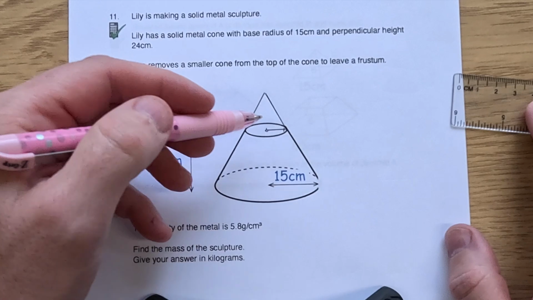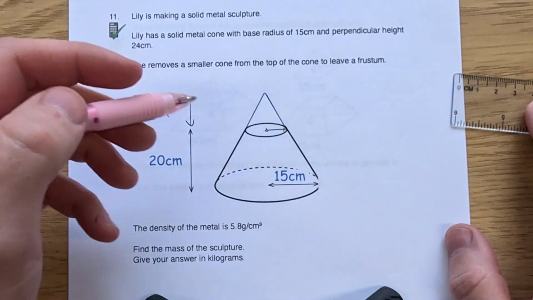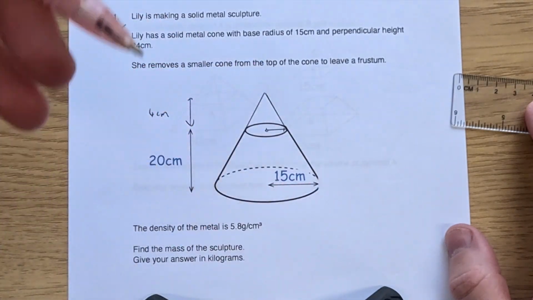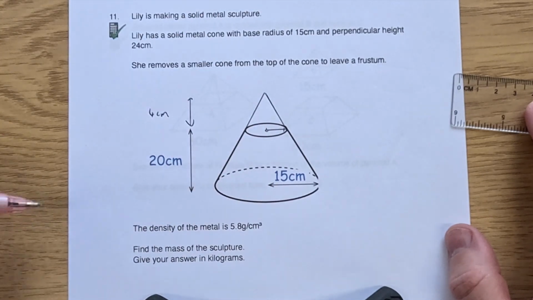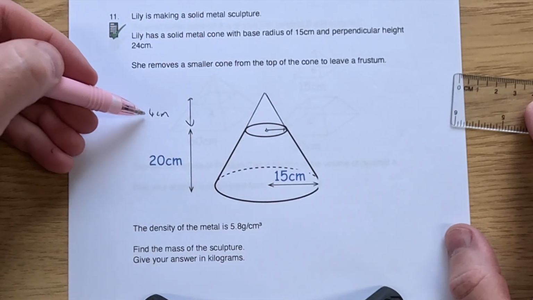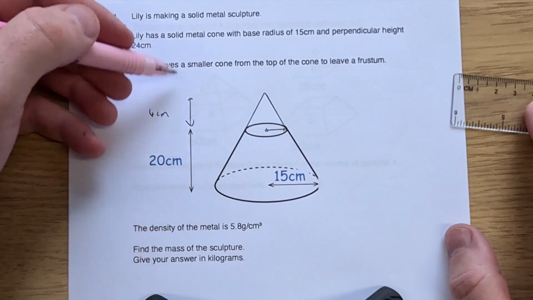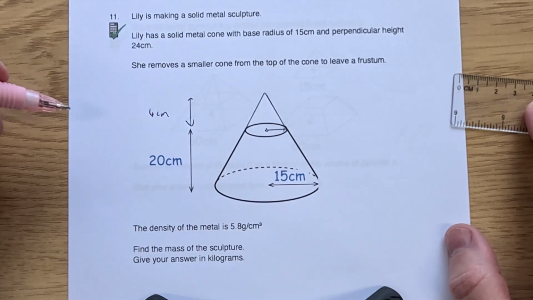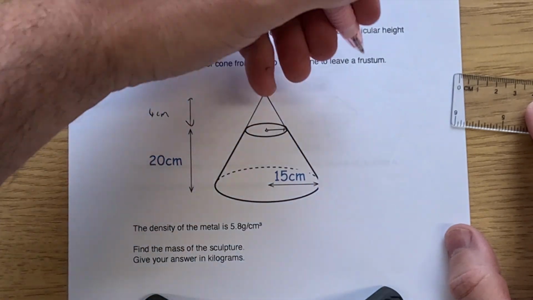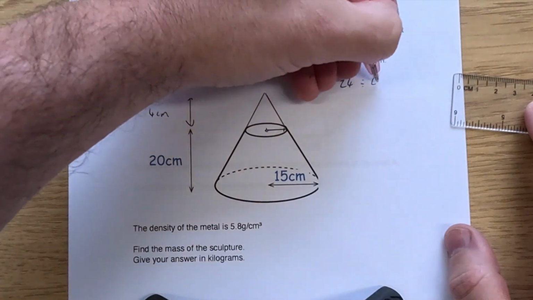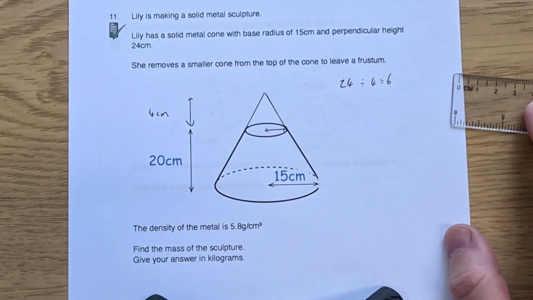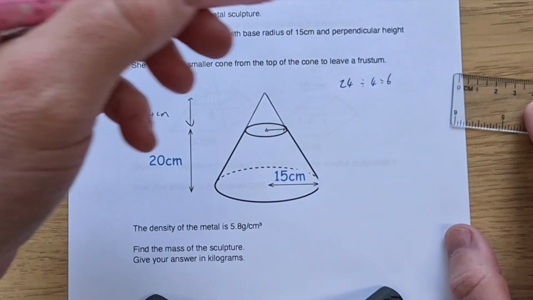To find the radius of the smaller cone, remember it's mathematically similar to the larger cone, so the larger cone is an enlargement of the smaller cone. The smaller cone has a height of 4 centimeters and the larger cone has a height of 24 centimeters. What do you times 4 by to get to 24? 24 divided by 4 is equal to 6. So it's 6 times larger. The scale factor of enlargement is 6.